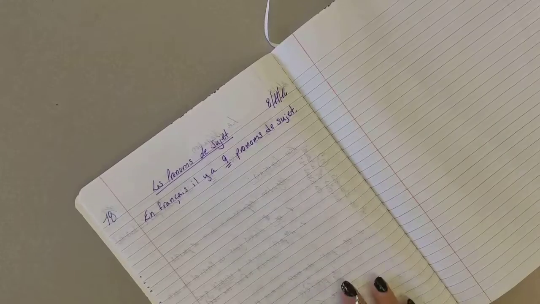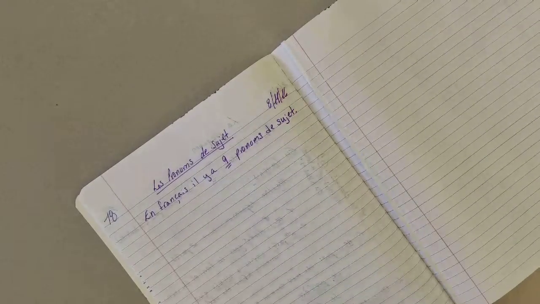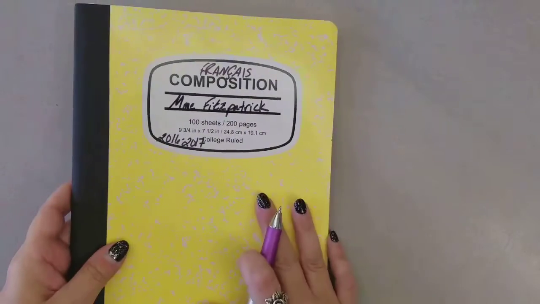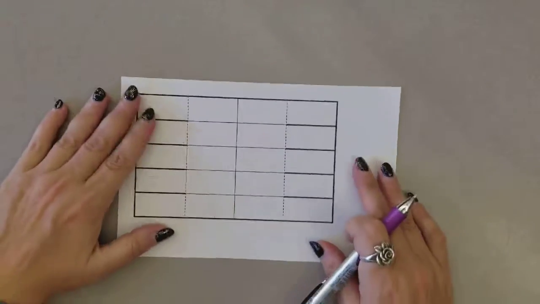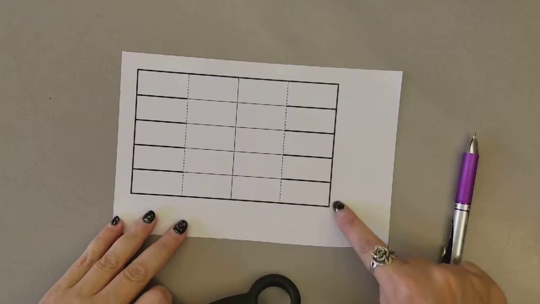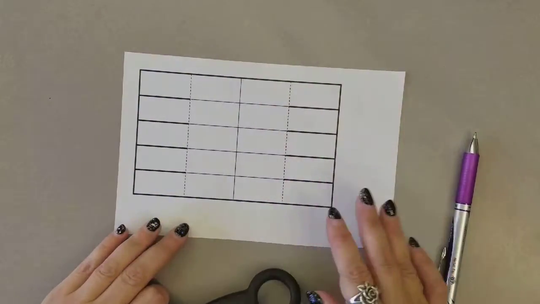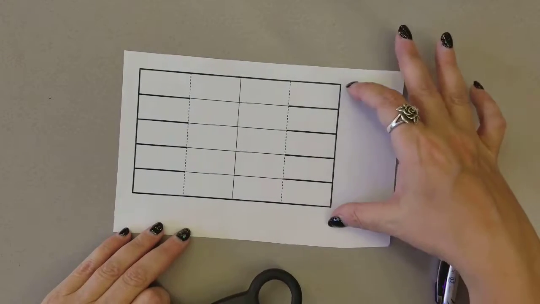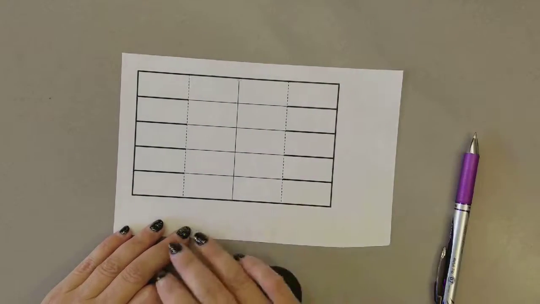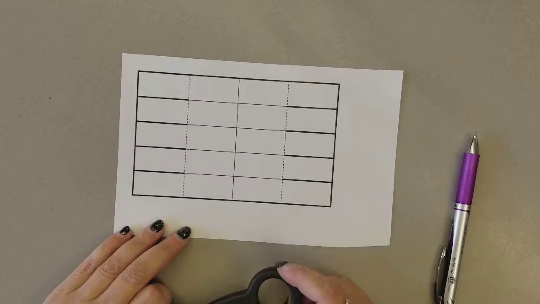Now, in order to put these into our notebooks, what I would like you to do, s'il vous plaît, is to put your notebook aside for a few minutes. Take this paper and cut out all along the outside edge. Do not cut anything else, just the outside edge so you have a large rectangle. When you have finished doing that, come back.